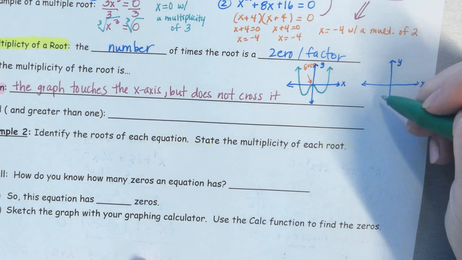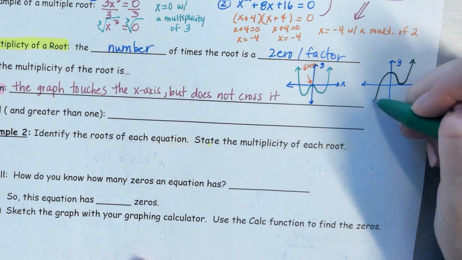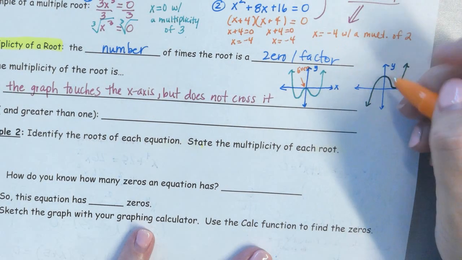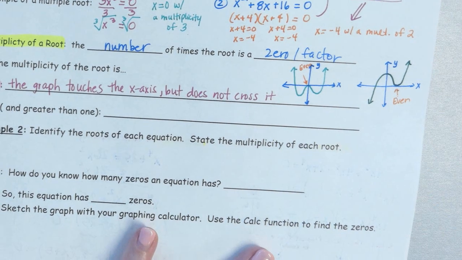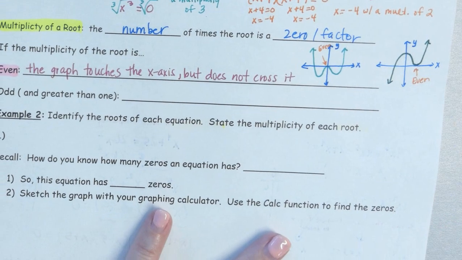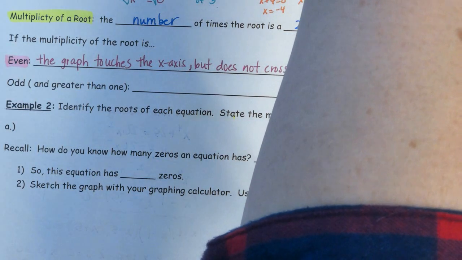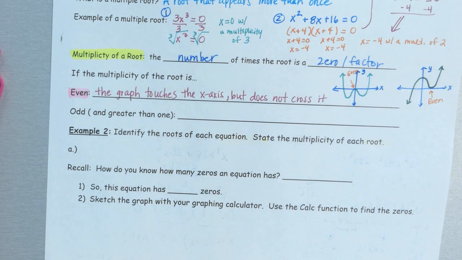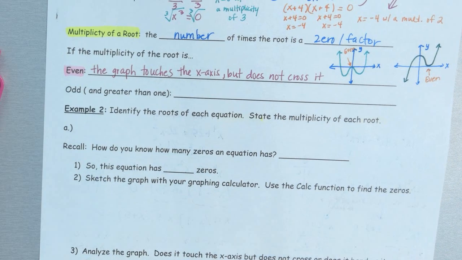It could also look something like this. Again, it's something where it touches it and then goes back, and that means there's an even multiplicity at that point. Do you guys remember me mentioning that when we were doing parabolas? It was very brief. When we were doing parabolas, it touched it when it was right on the x-axis. That's when we had the same one, because we talked about how it had 2.